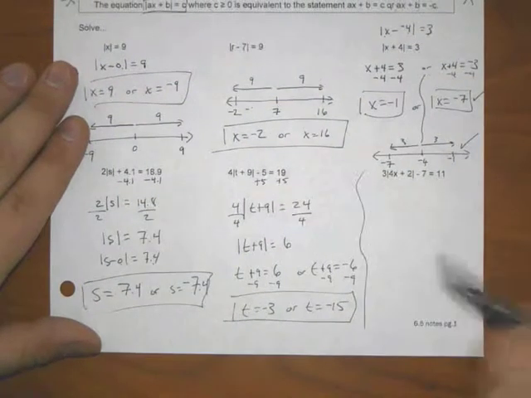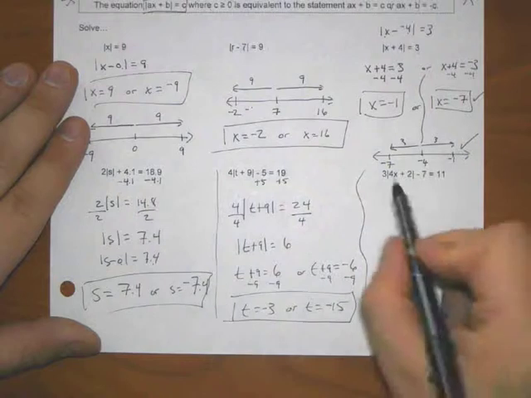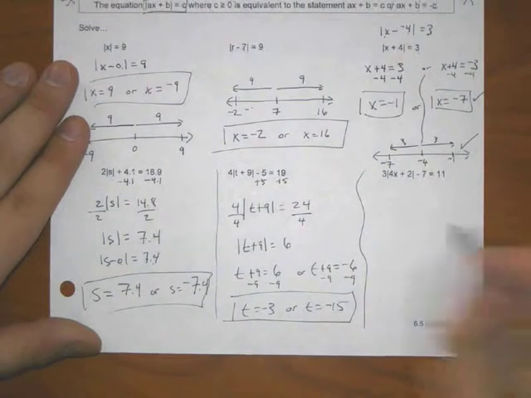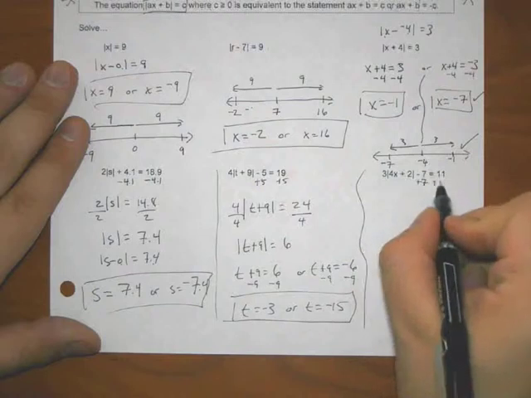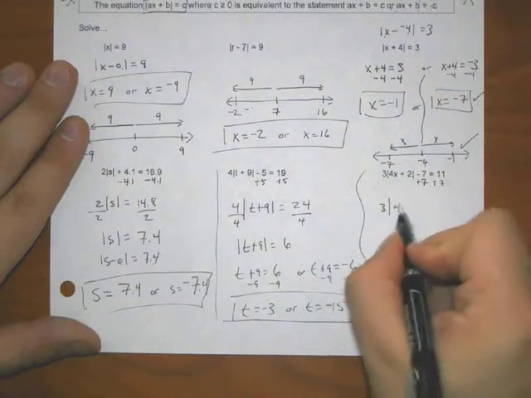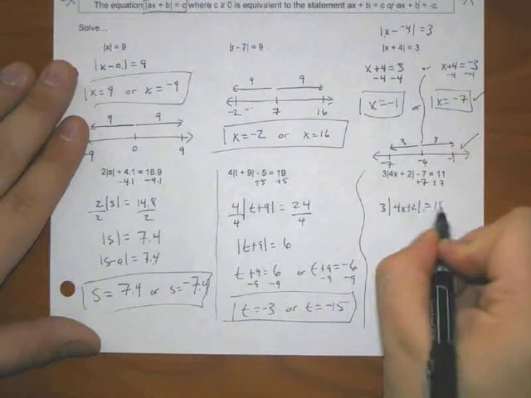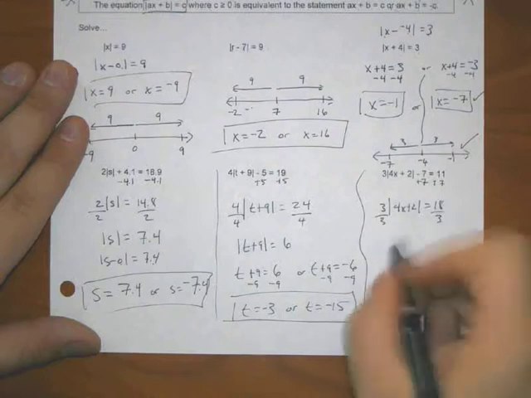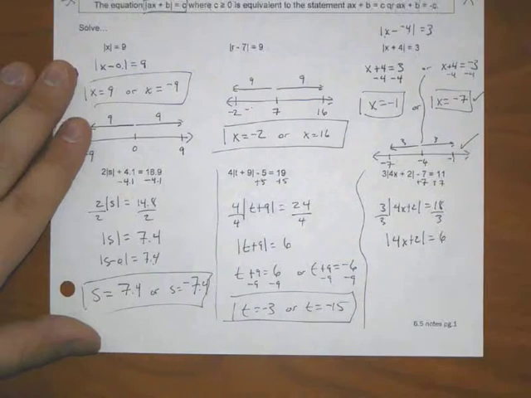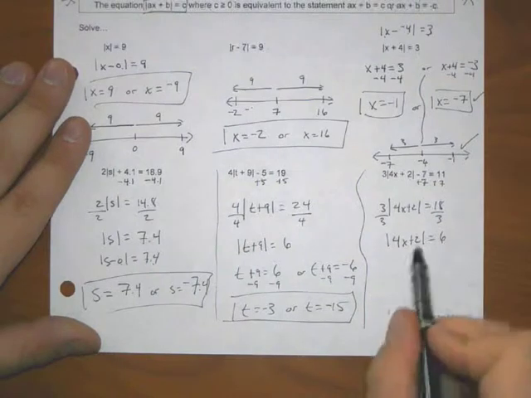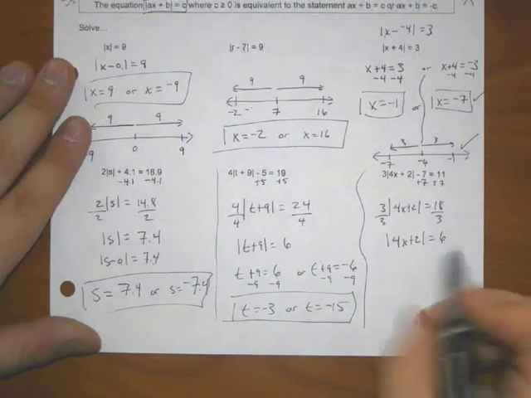This even works when what's inside gets even more complicated, like there's a number multiplied in front. It's still going to boil down to get the absolute value by itself. Divide by 3, you get 4x plus 2 is equal to 6. And now, since I have something inside the absolute value, I write two equations.